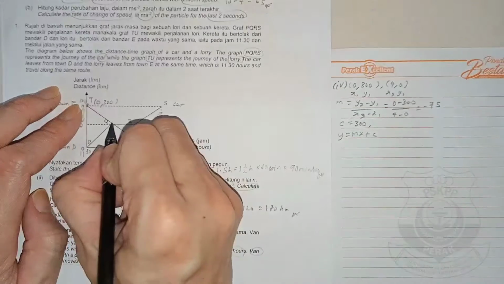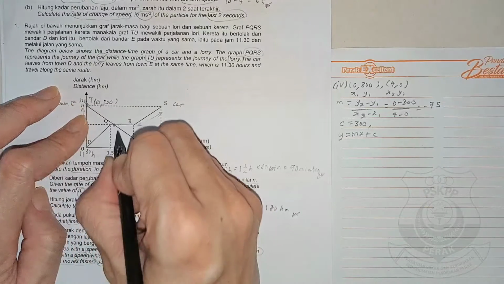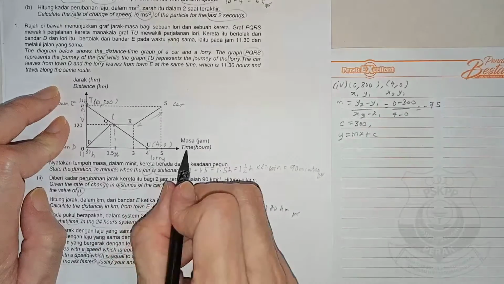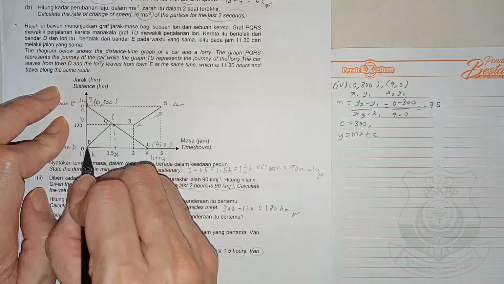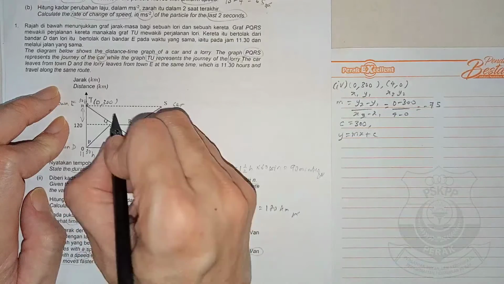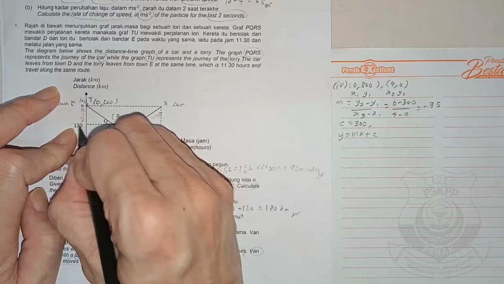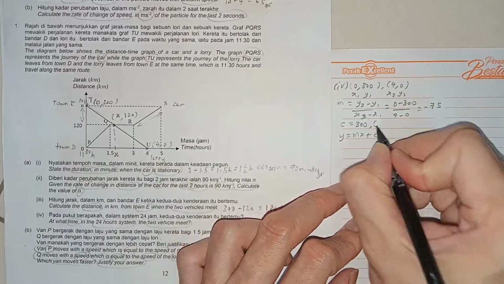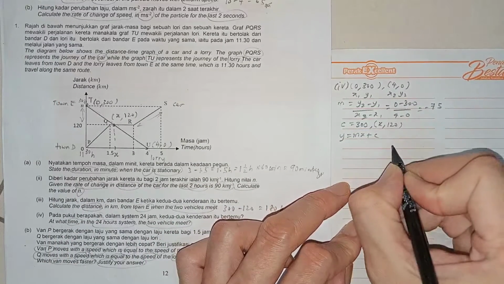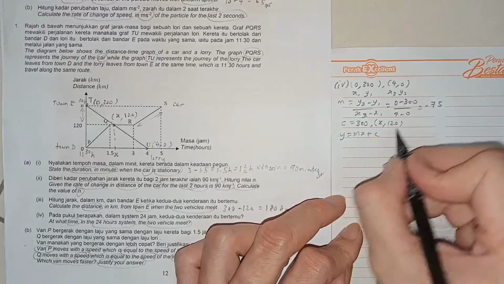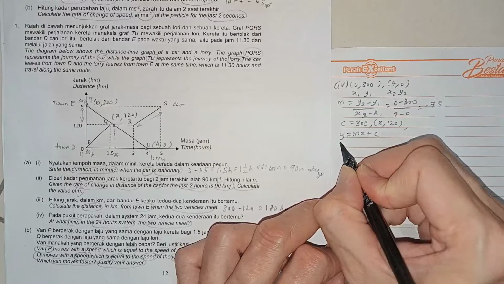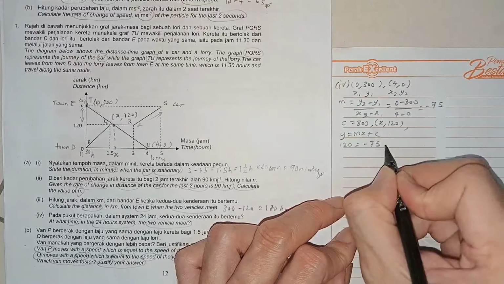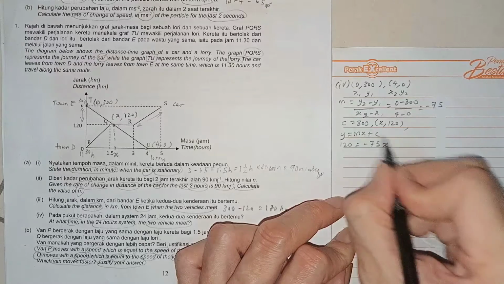And then the point where the vehicles meet is here. Here is x, because I don't know the x, because I need to find the time. Where the two vehicles meet, the y is 120. So I replace inside: y is 120, m is just now negative 75, x I don't know, then c is 300.